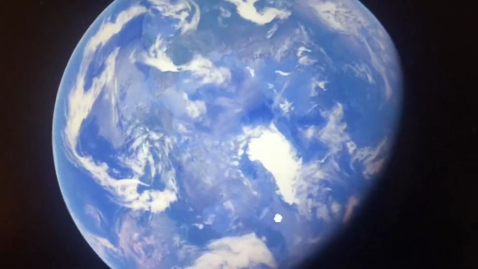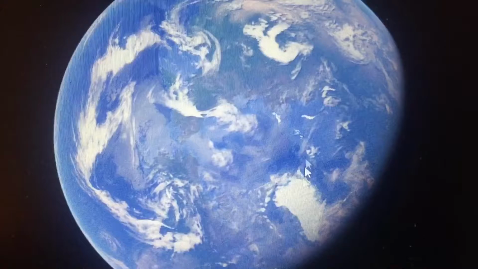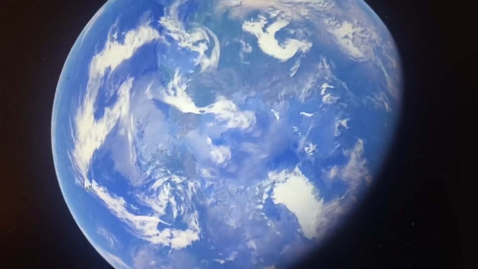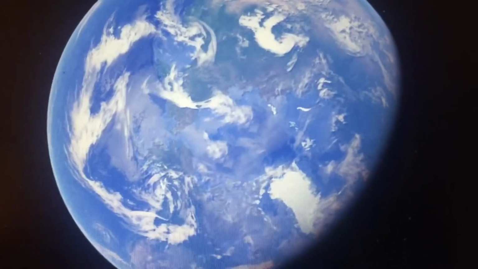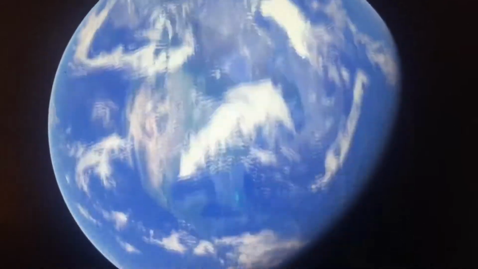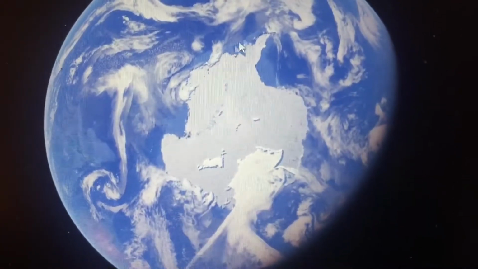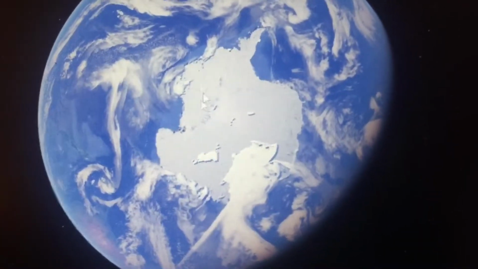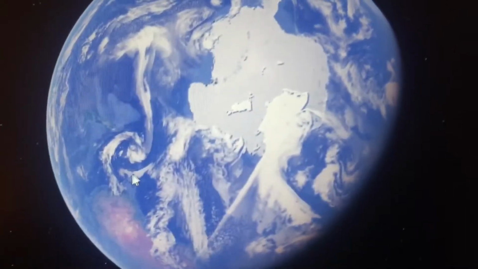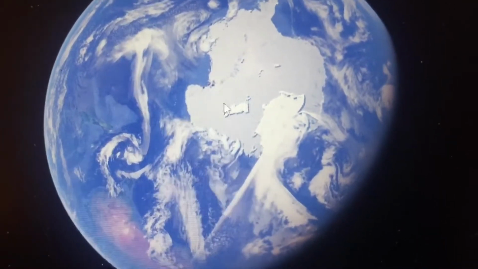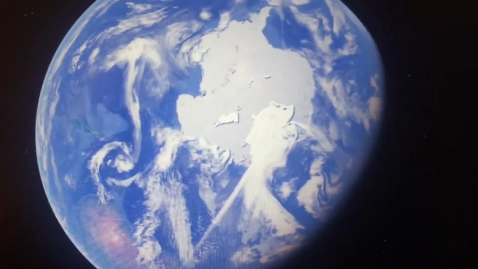So if you want to see how the pattern actually moves, it's just going around like this, around the top. And it's the same way on the South Pole, except it goes in the opposite direction. Right? Look at that. You get these straight line winds.